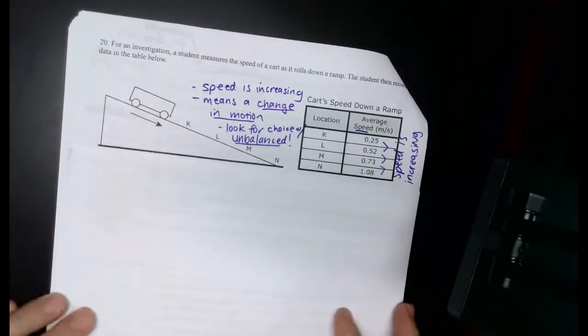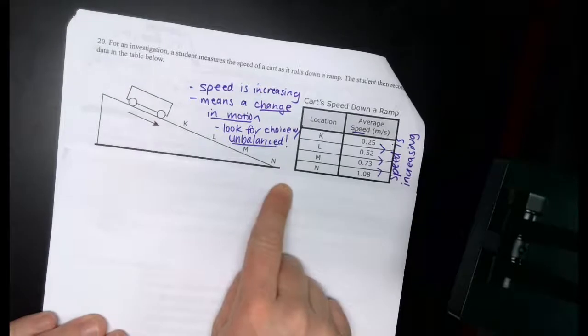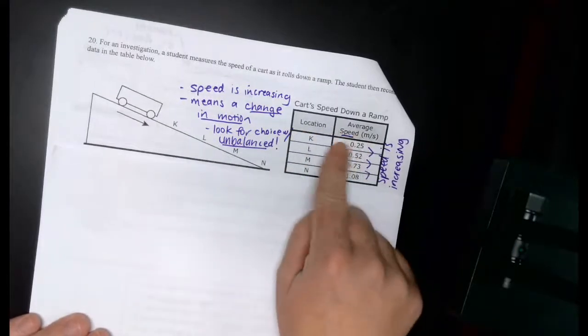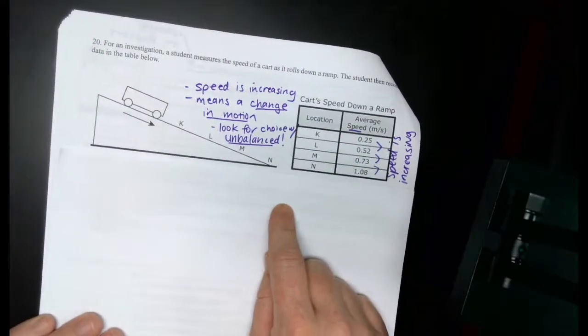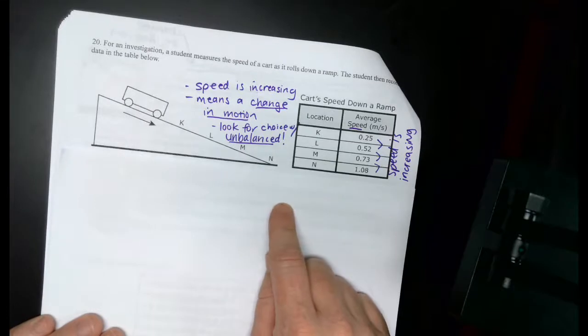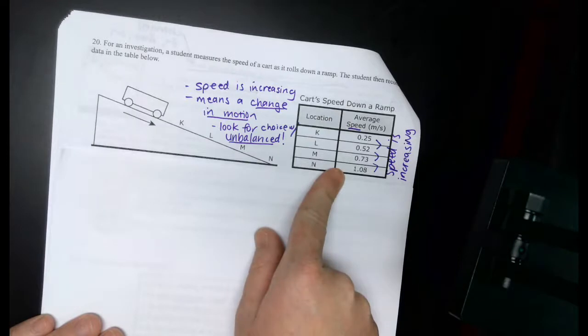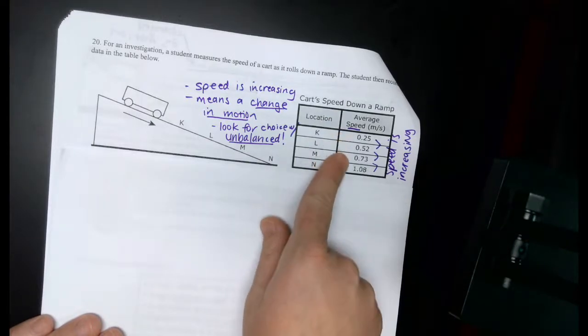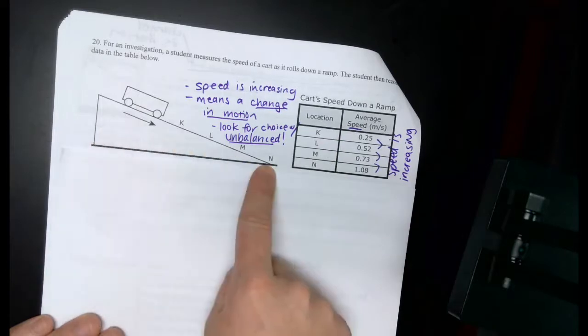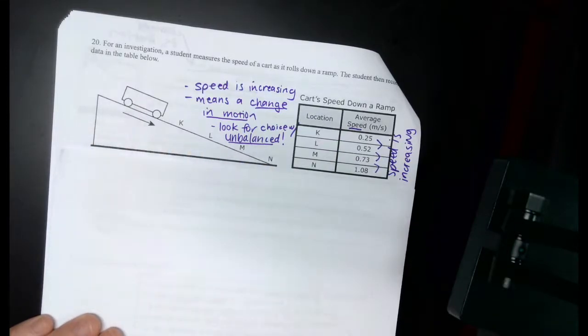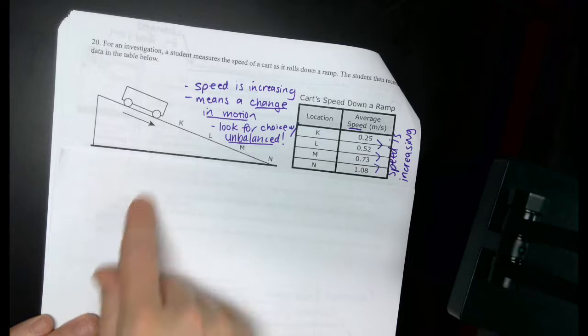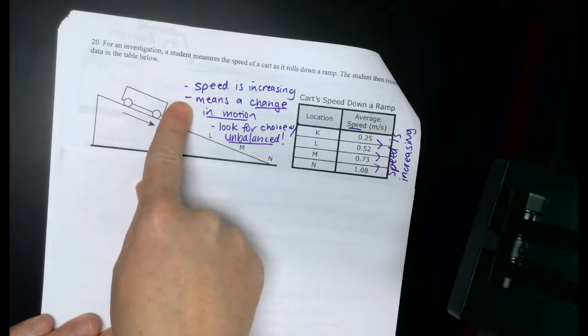In number 20, we're given a chart and a diagram of a cart going down a hill. As I really take some time to study the chart, and I always do this before I even look at the question, I analyze the data. At the 4 different locations, I'm given the average speed of the cart. And I notice that the average speed is increasing. It's going faster and faster and faster as it goes down the hill. So I begin to think and brainstorm, what do I know about that? I know that means there's a change in motion.